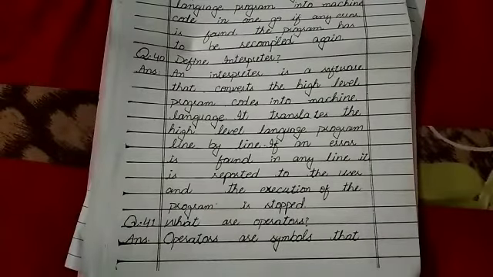An interpreter is also a type of language processor that translates the high level language program line by line. If any error is found in any line, it is reported to the user and the execution of the program is stopped. We have discussed the difference between compiler and interpreter in our previous topic. Today's question is question number 41. What are operators?